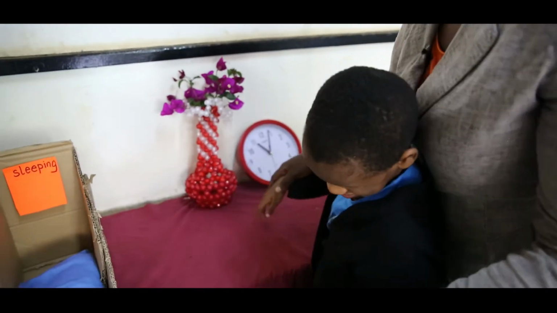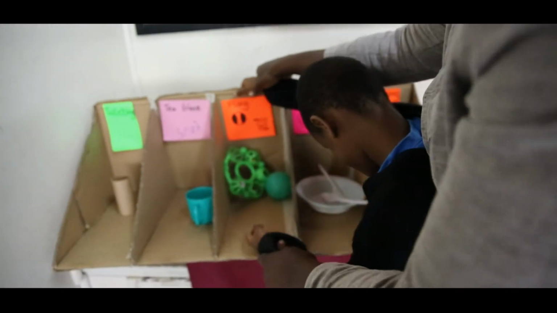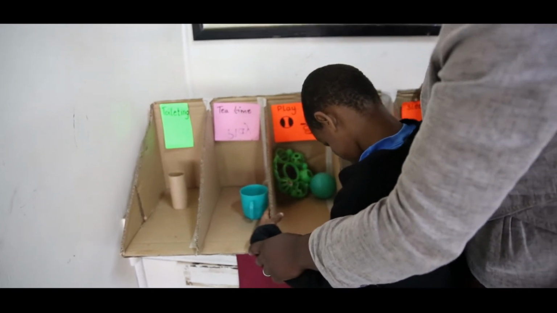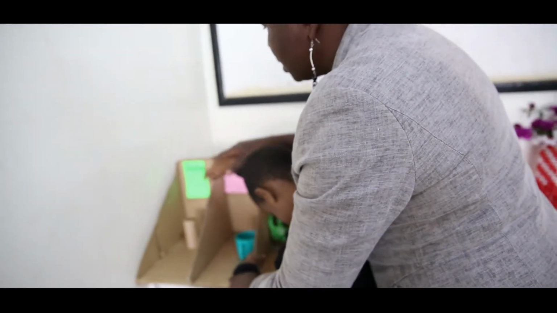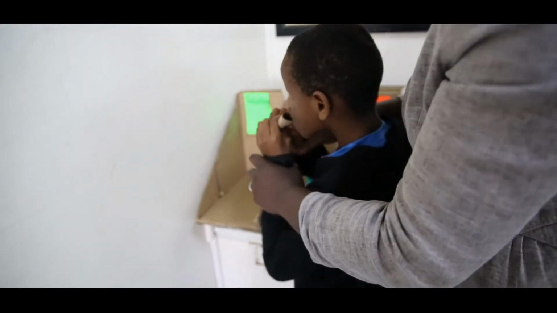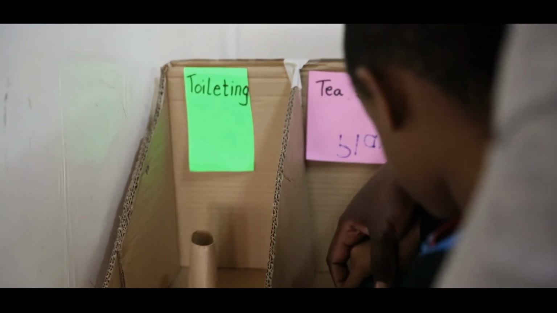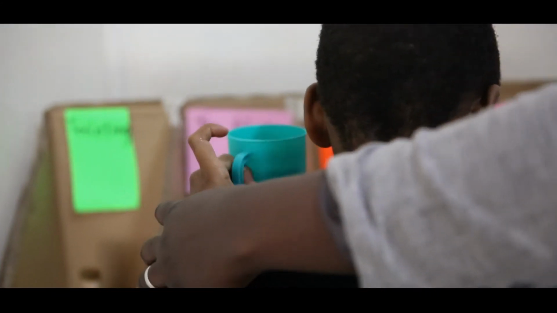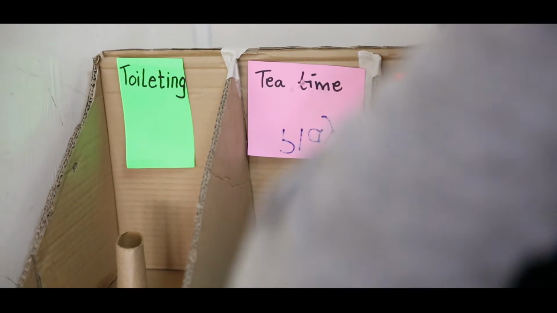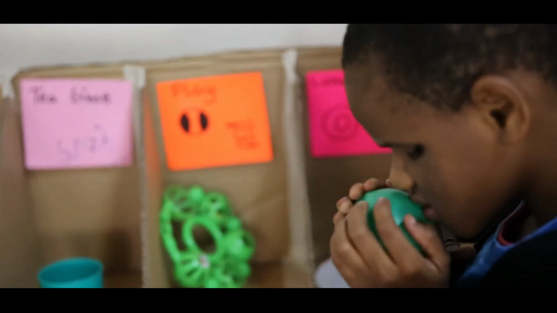Now I'm going to show you your calendar box. Your calendar box tells you time to do one activity after the other. This one helps the child know at what time which activity is to be done. The first one is the toileting. When you touch that, it reminds the child of going to the toilet or the washroom. When you touch the cup, it reminds you of your break time or your tea time. Okay, Helen? Yes, good. And when you touch the ball, it reminds you of time to go and play.